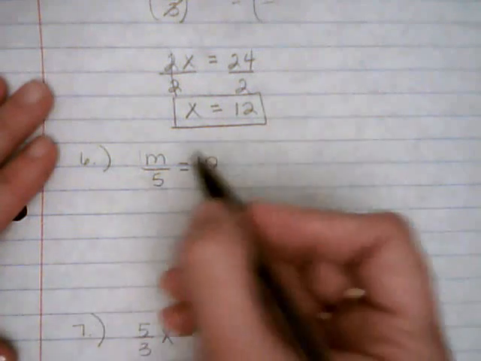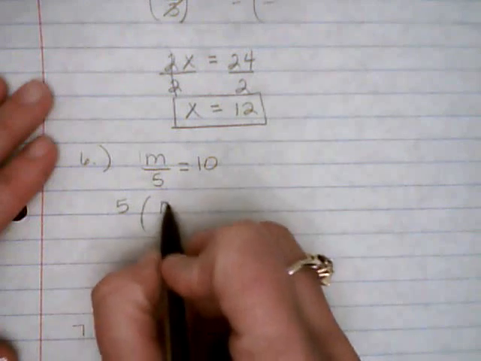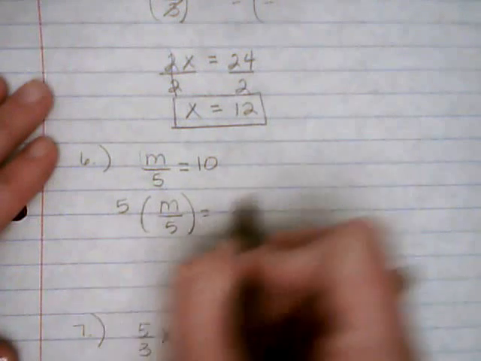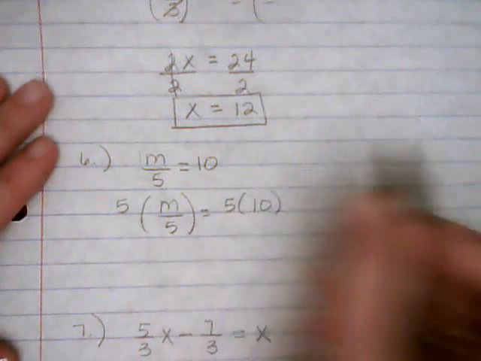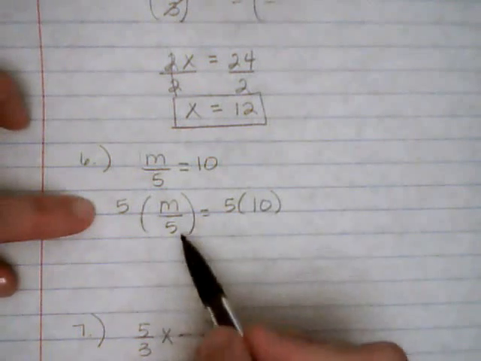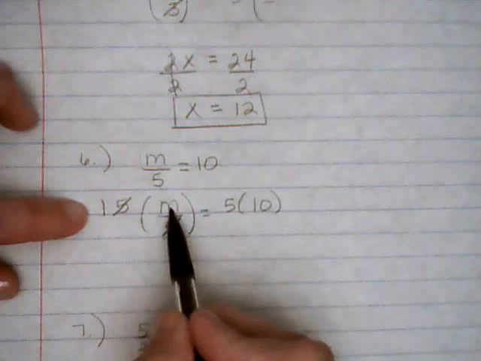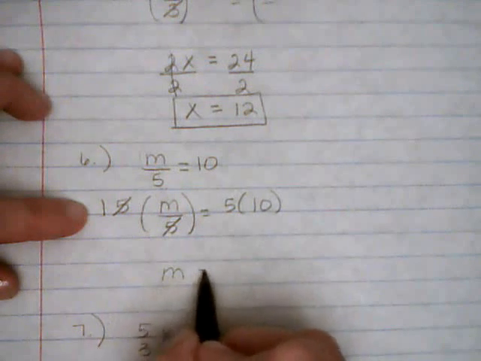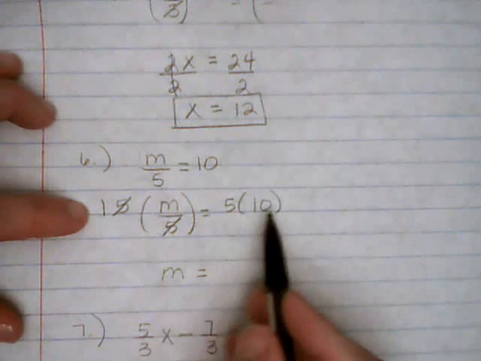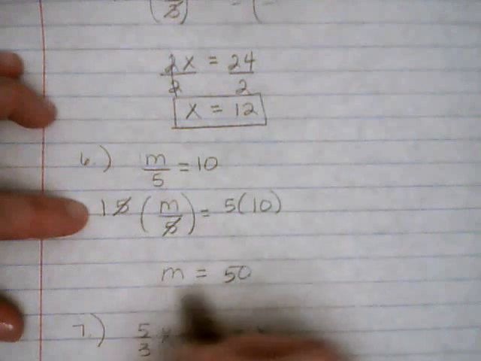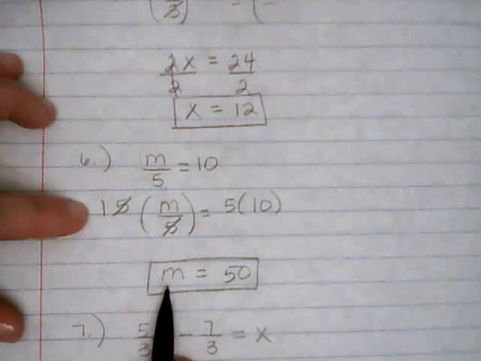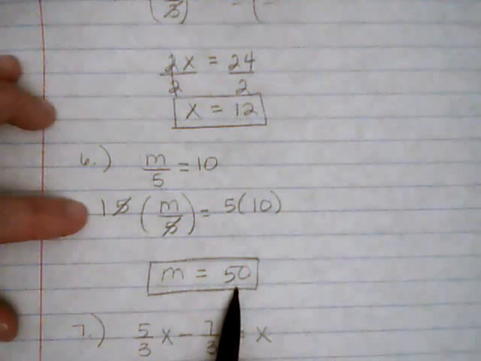5 is my common denominator, so I multiply every term by 5. So here, 5's divide out. 5 will go into 5 one time, so I just have 1m left over. And then 5 times 10 would be 50. So my solution would be m is equal to 50.